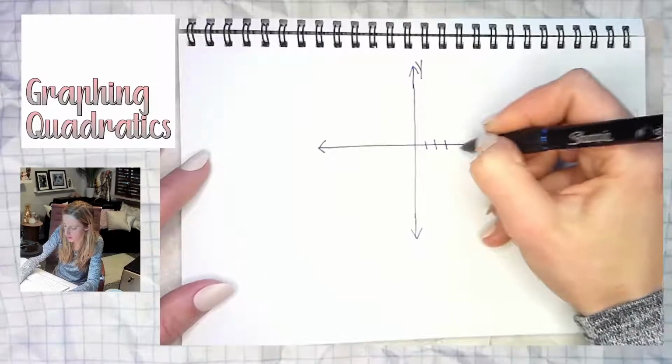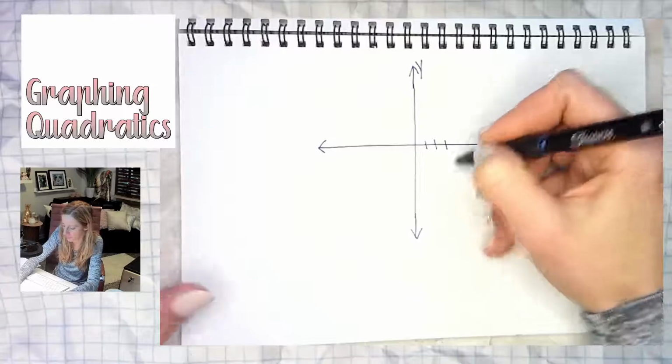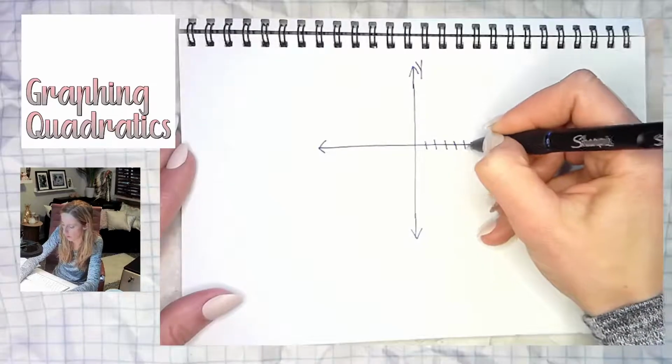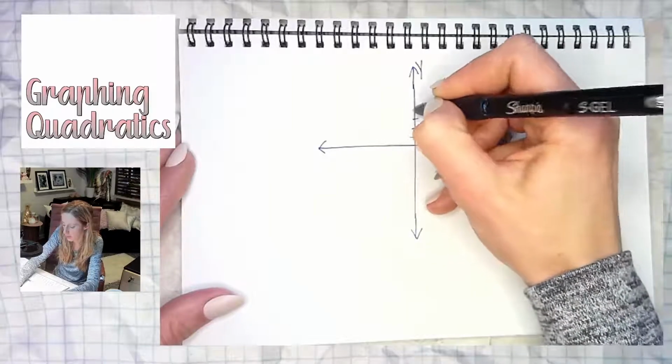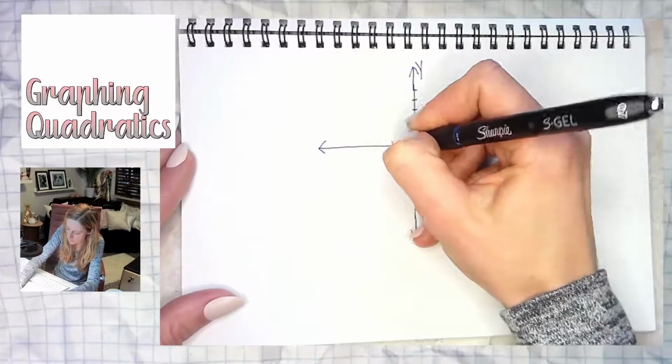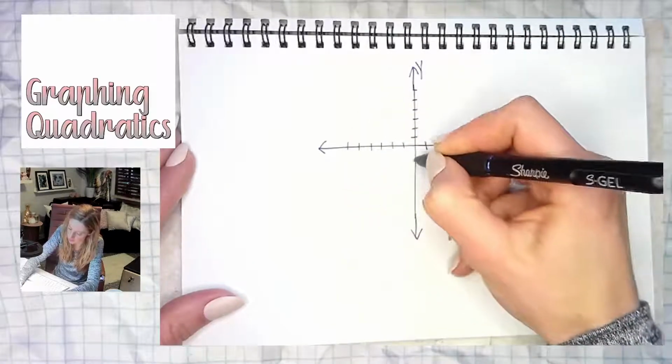So I'm just going to go here. I'm going to go out about 6 in each direction. 1, 2, 3, 4, 5, 6. 2, 3, 4, 5, 6. 1, 2, 3, 4, 5, 6.